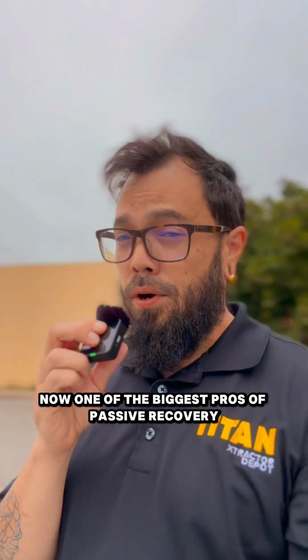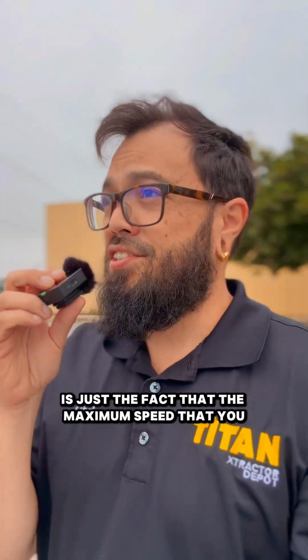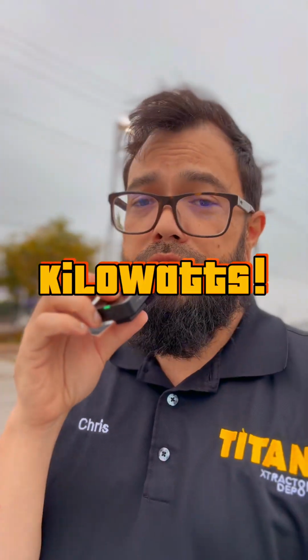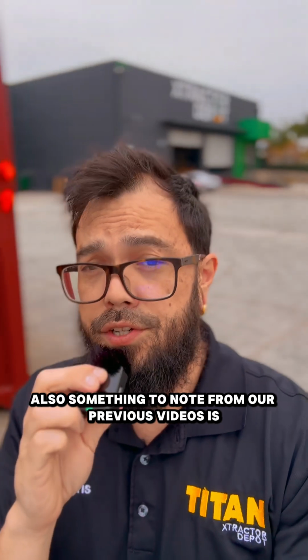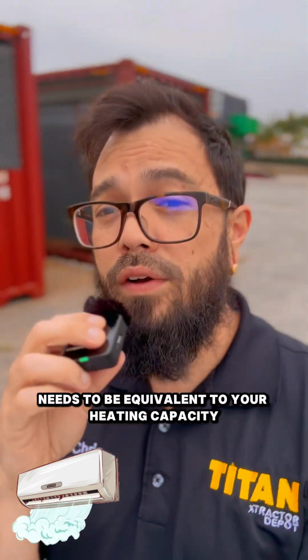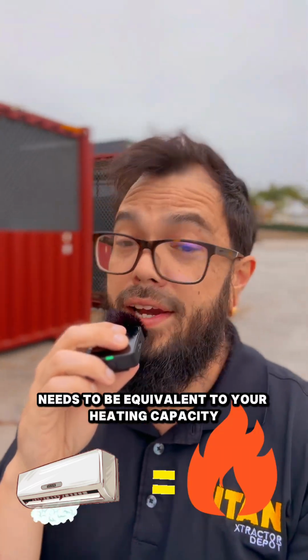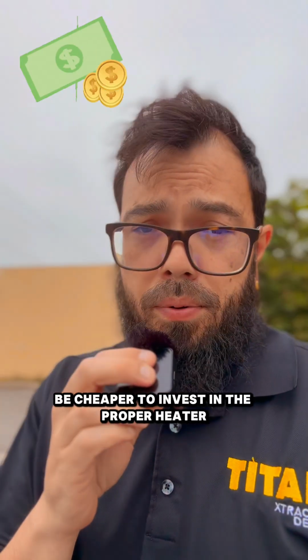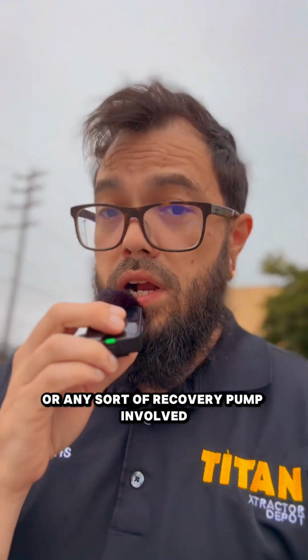Now, one of the biggest pros of passive recovery is the fact that the maximum speed that you can go is really only dictated by the amount of energy within your heater. Also, something to note from our previous videos is always remember that your cooling capacity needs to be equivalent to your heating capacity. In general, it's just going to be cheaper to invest in the proper heater and chiller combo rather than getting a gas compressor or any sort of recovery pump involved.